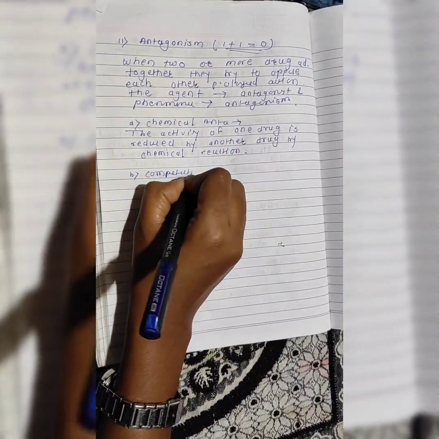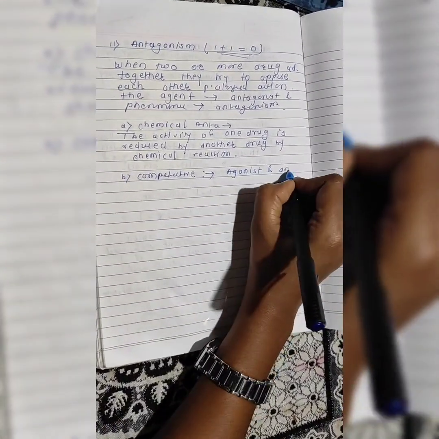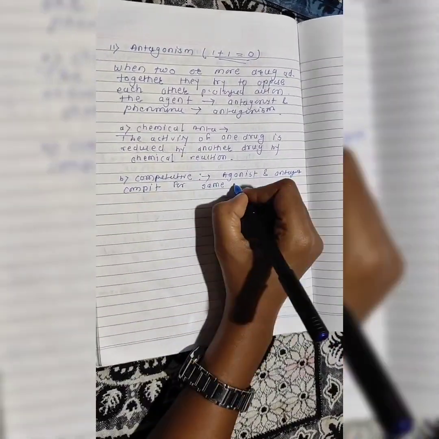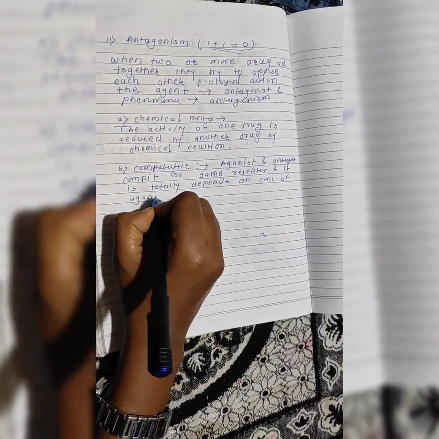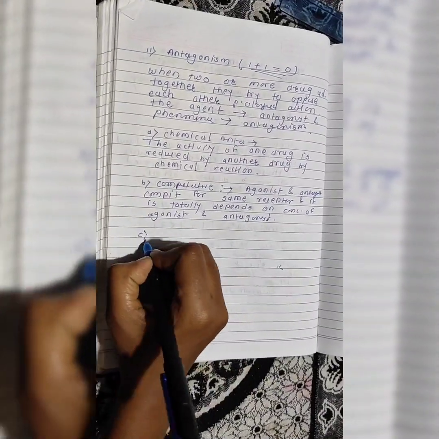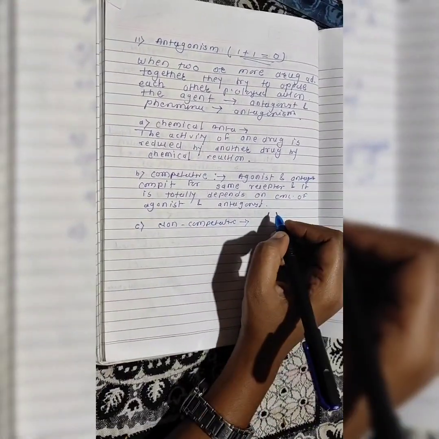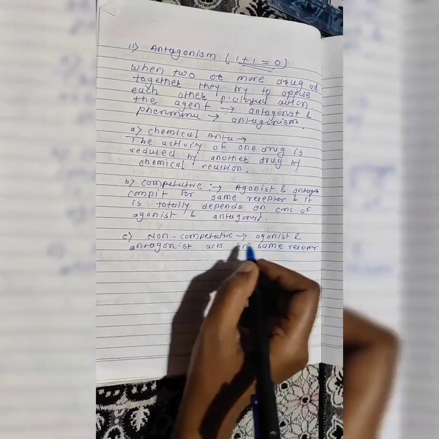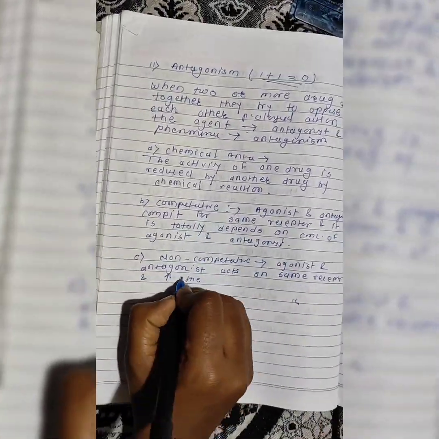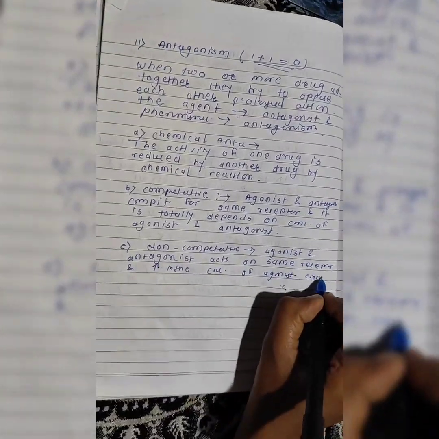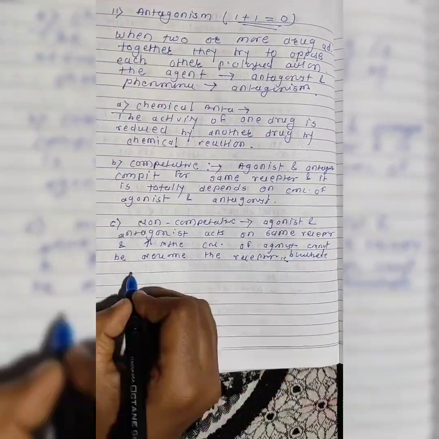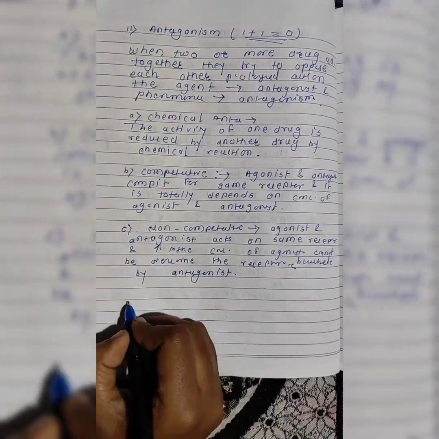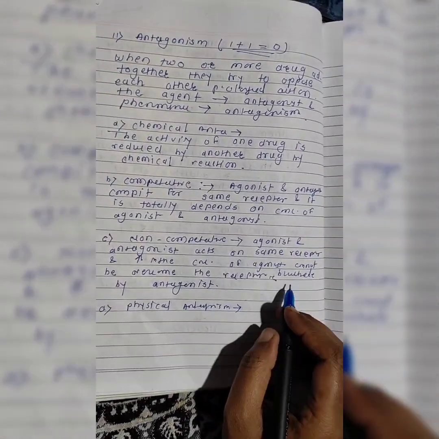The types of antagonism are chemical antagonism, competitive antagonism, non-competitive antagonism and physical antagonism. In chemical antagonism, the activity of one drug is reduced by another drug by chemical reaction. In competitive antagonism, the agonist and antagonist compete for the same receptor and it totally depends on the concentration of agonist and antagonist.